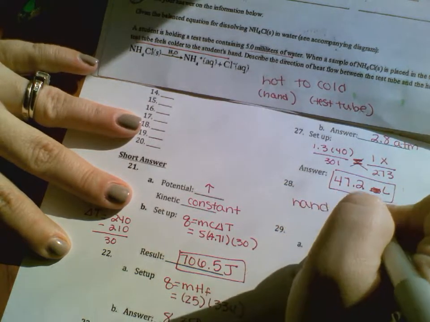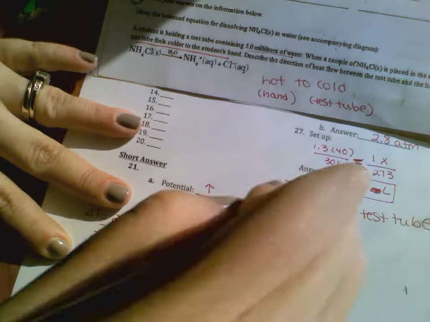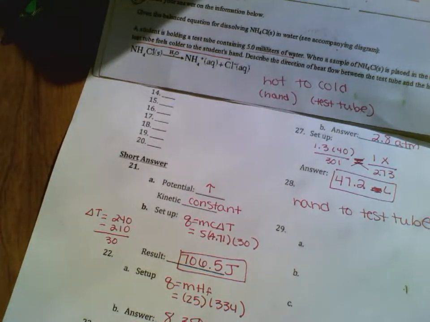So hand to test tube. Boom, question 29.